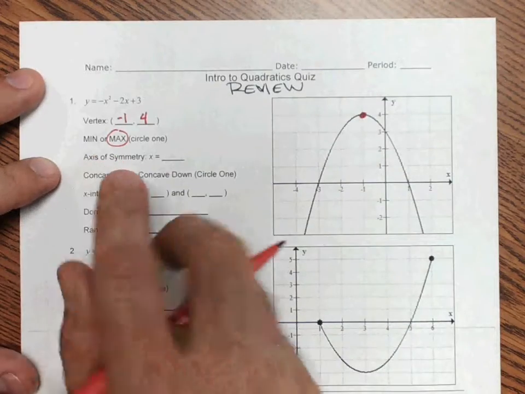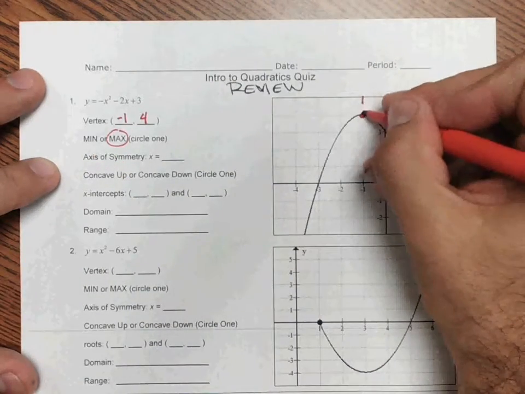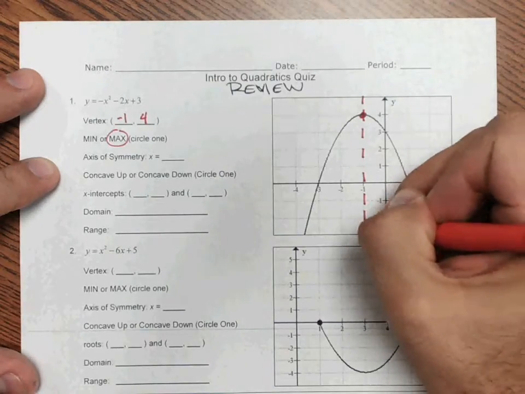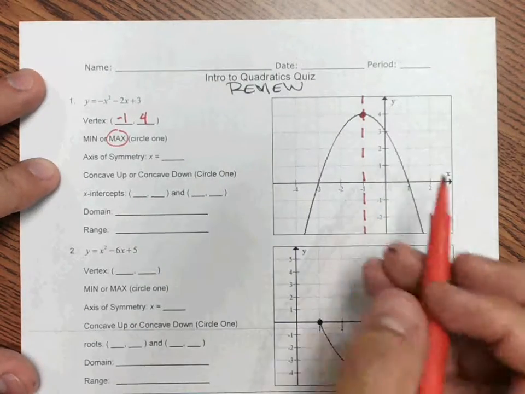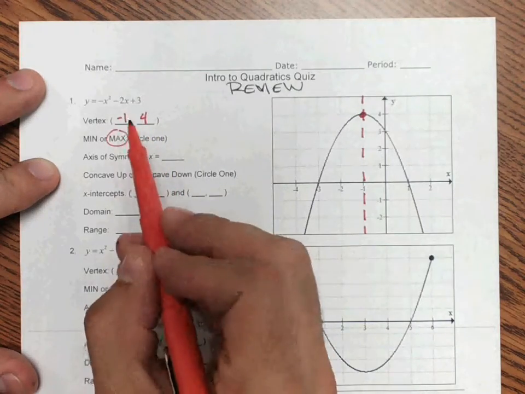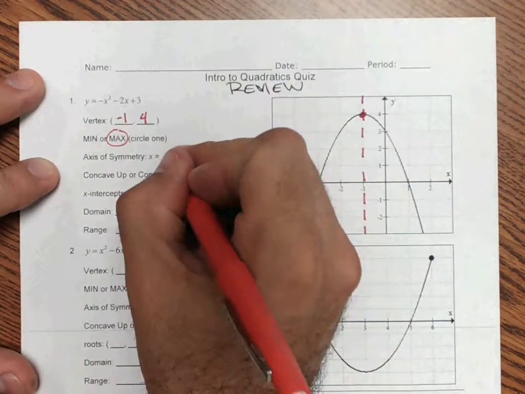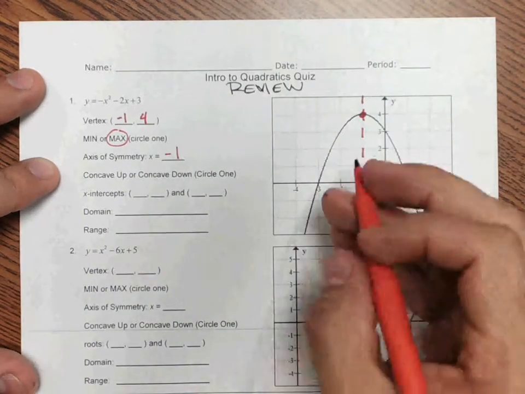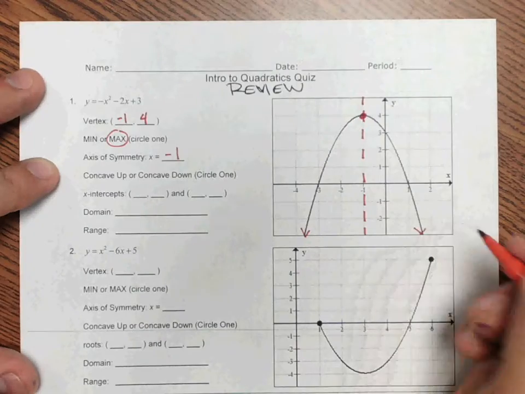My axis of symmetry is the vertical line that goes through the vertex and splits the graph in half. In this case, and in any case, it's going to be x equals the same x value as the vertex. So x equals negative 1. Already mentioned this graph is concave down because that's the way the arrows would point.